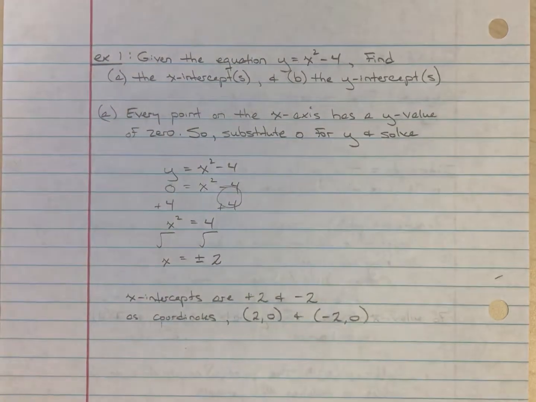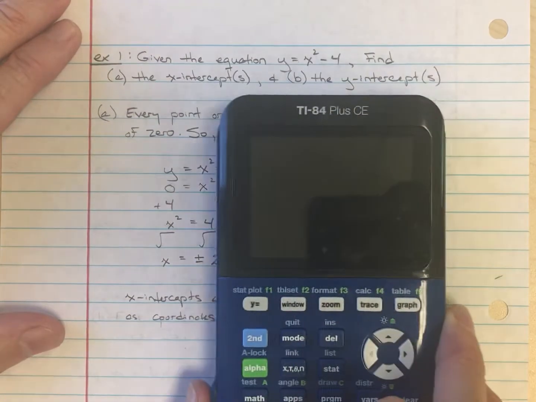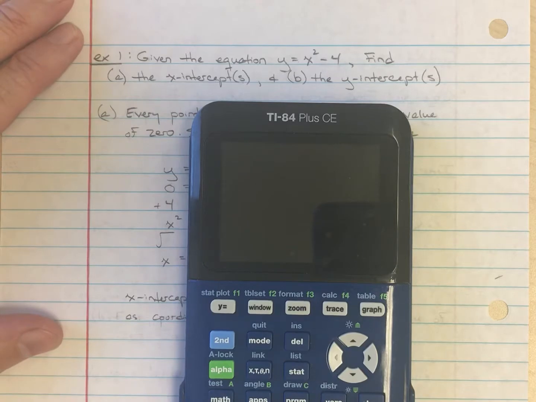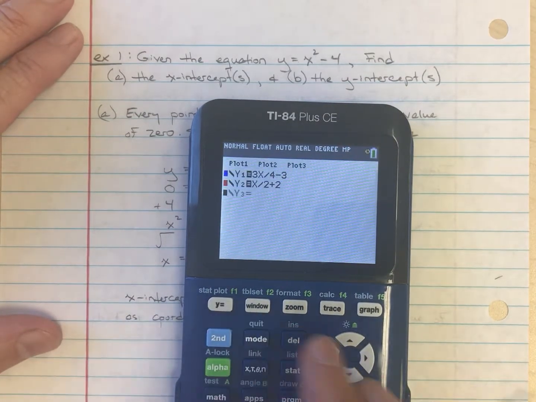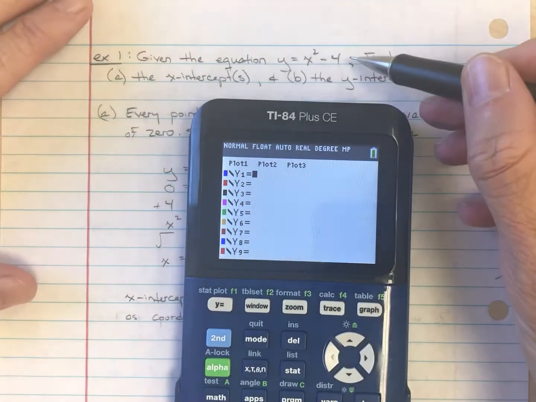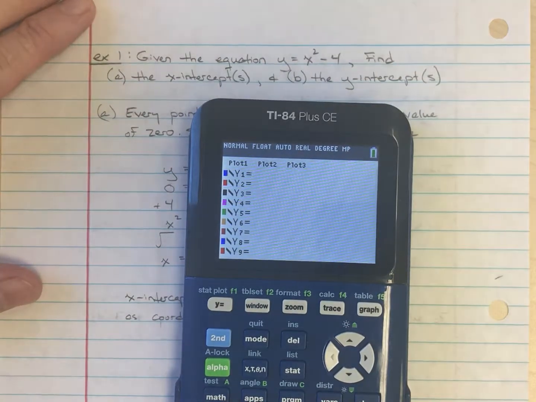Let's take a look at this on our calculator. Okay, so here I am. Now as you'll recall, let's go into my y equals, and I've got a couple of things to clear out. Okay, so here's the equation. It's already written in terms of y equals, so just put in x squared minus 4.